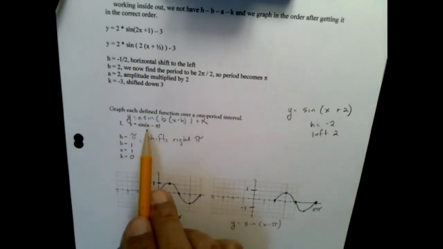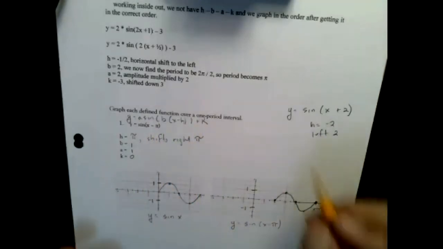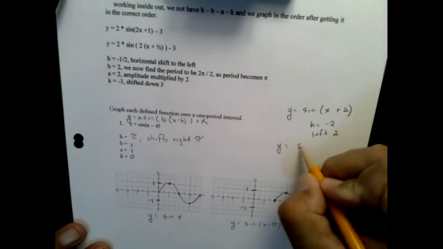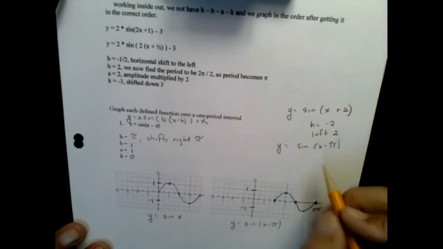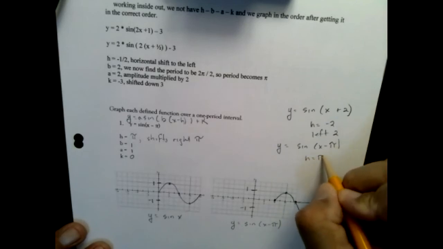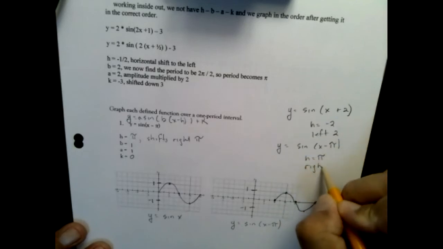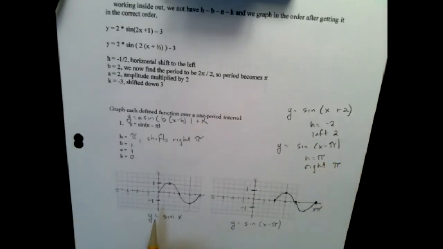Here I have y equals the sine of x minus pi. This time my H equals pi. So I'm going right because it's positive. I'm moving the whole thing to the right pi.